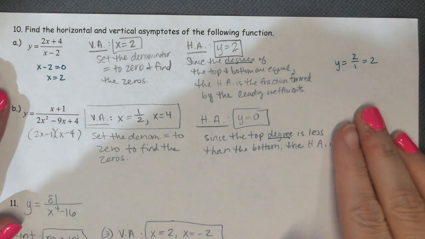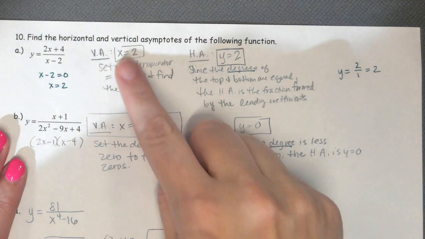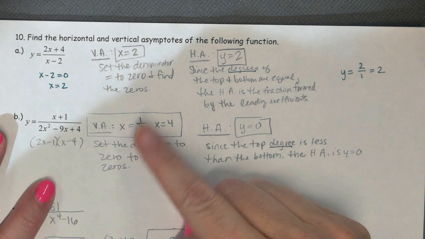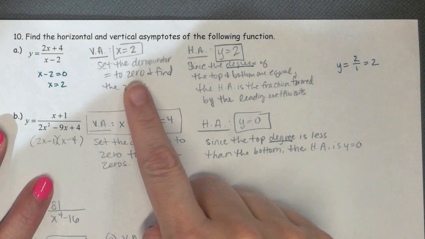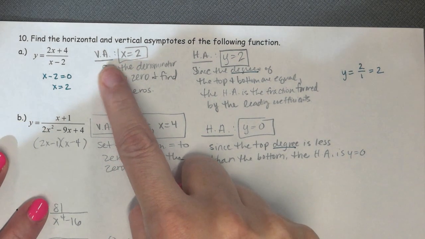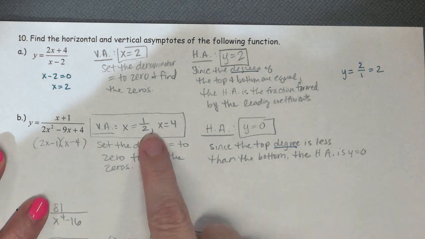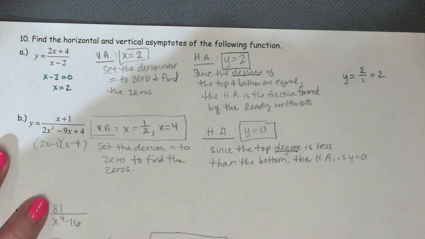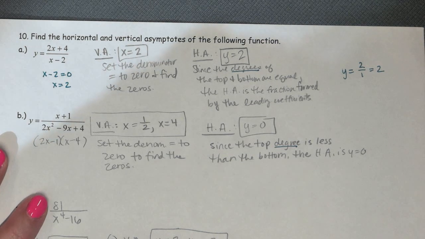All right, for 10, the vertical asymptotes, that's where you set the denominator equal to 0 to find what the vertical asymptotes are. It's okay if you just wrote that once. I wrote it for each. So x equals 2. When you factor, you get 1/2 and 4. That's fine. Okay? And then the horizontal.